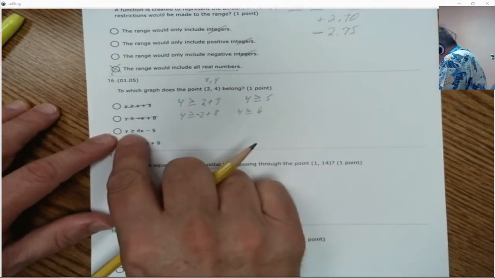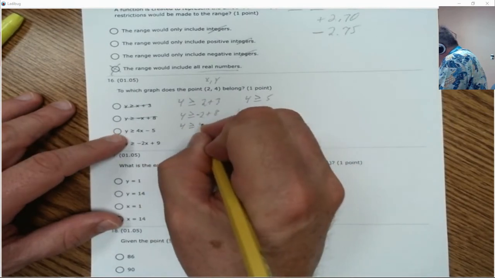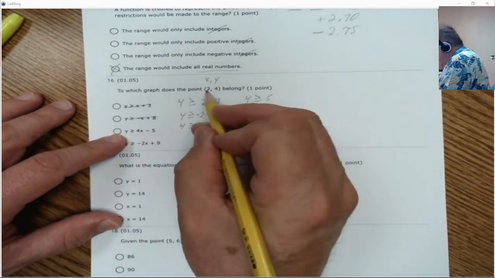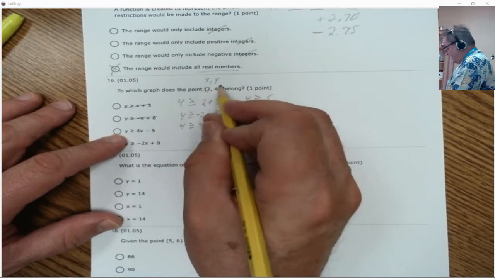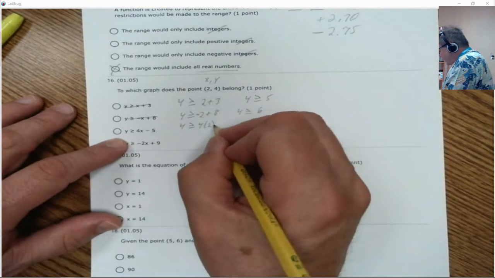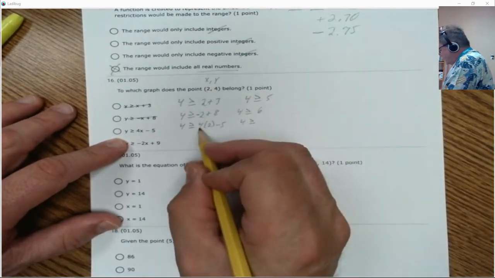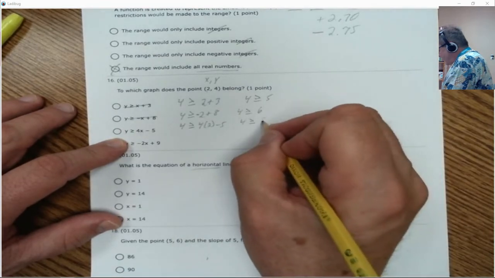How about here? 4 is greater than or equal to 4 times 2 minus 5. Again, just substituting 2 and 4 in for X and Y. So it's 4 greater than or equal to 4 times 2 is 8 minus 5.